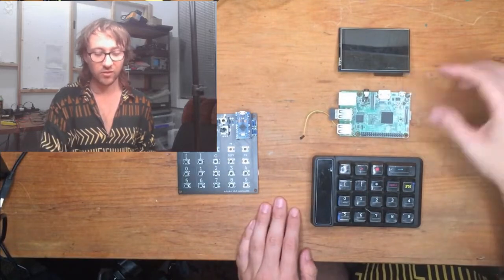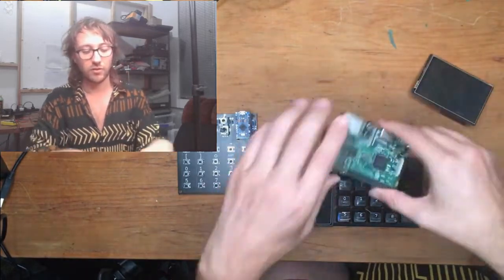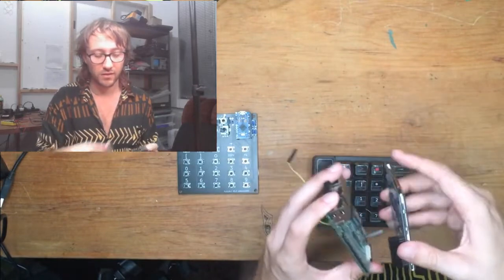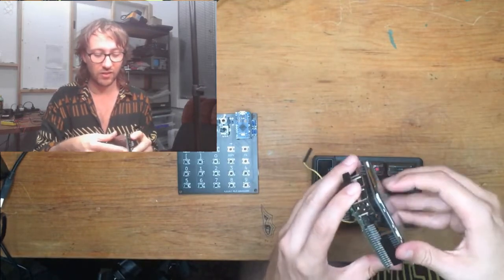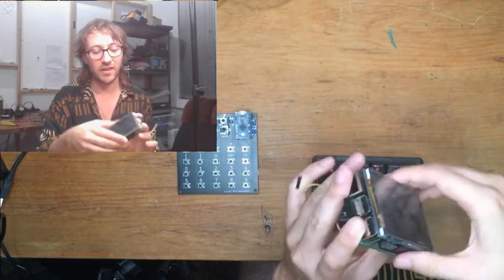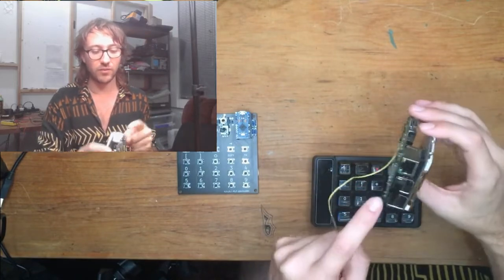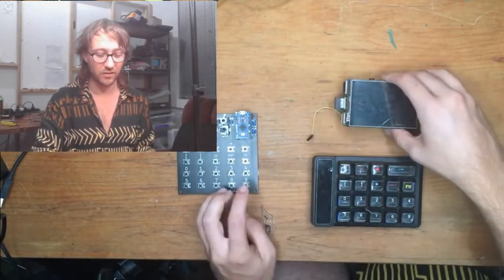This is how Recur is usually built, and then you put the screen on the GPIO pins like this, and the numpad is connected via USB, wireless USB.